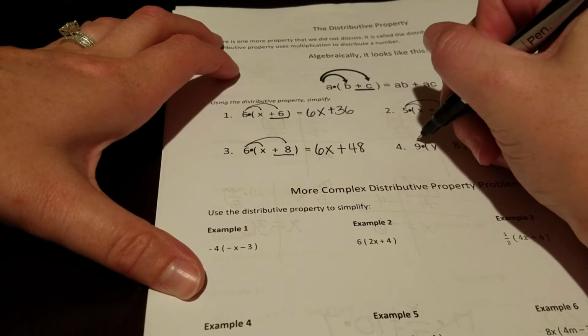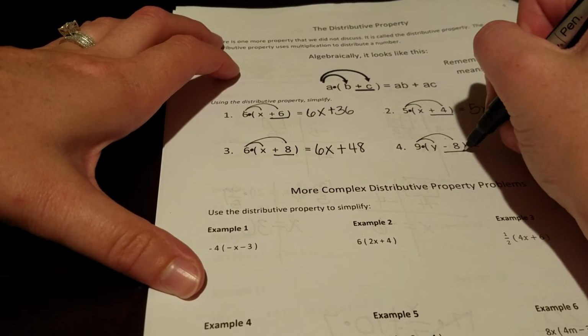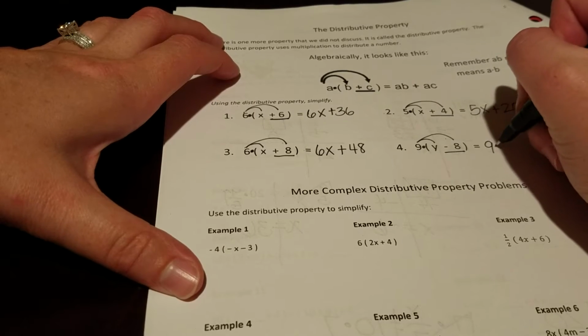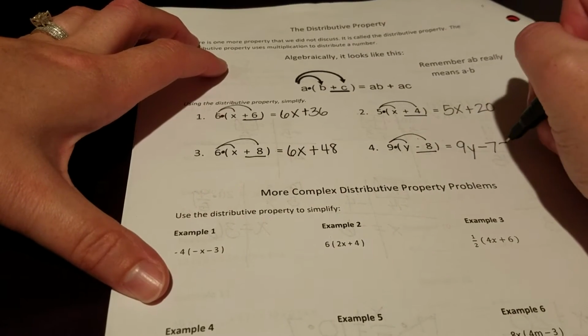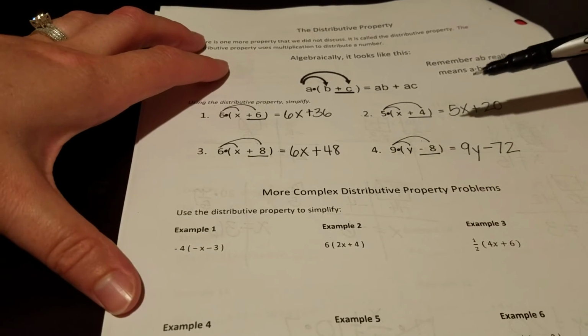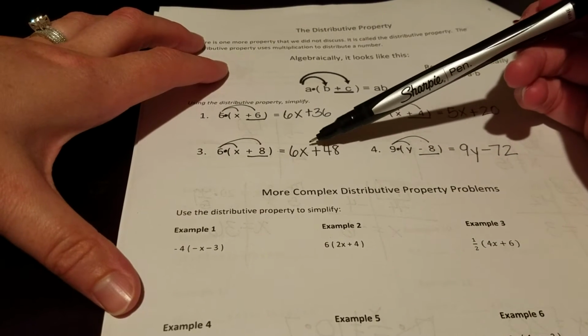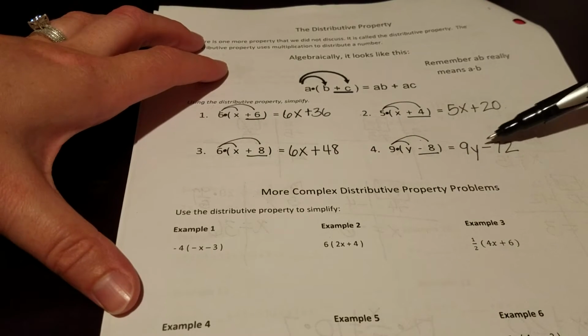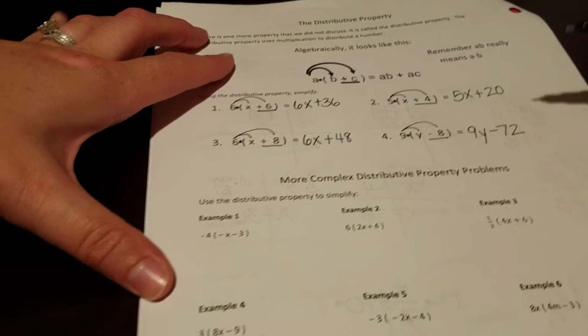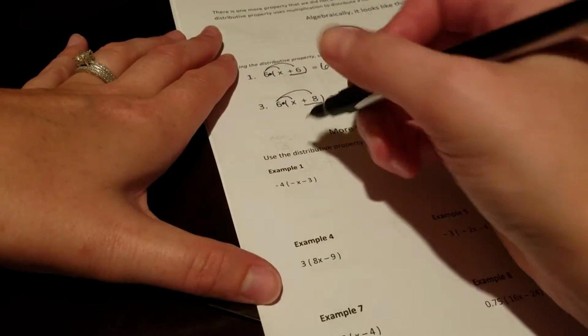Last example here, draw the dot, loopies, and underline. 9 times y is 9y, and 9 times a negative 8 is going to give me a negative 72. Going back to this, you would read this as 6x plus 48, not 6x positive 48, and this one 9y minus 72. So these are a couple more complex ones.